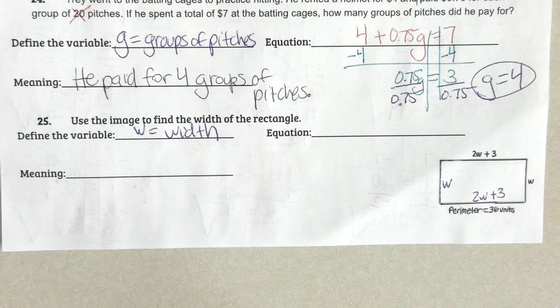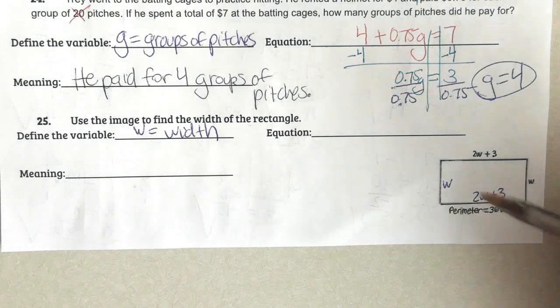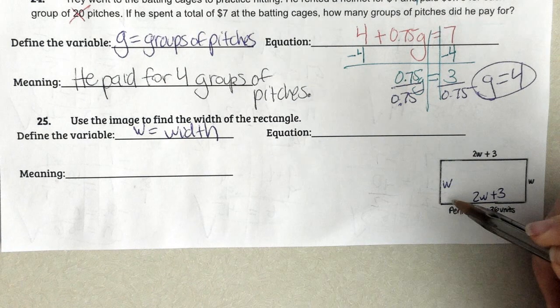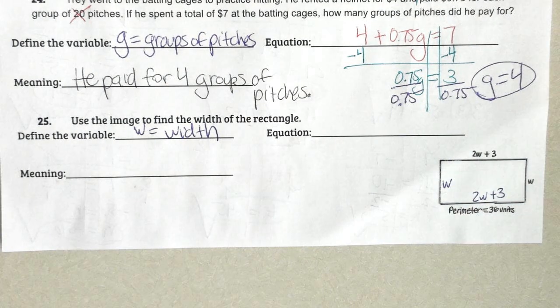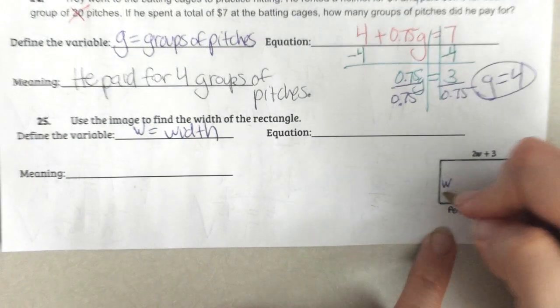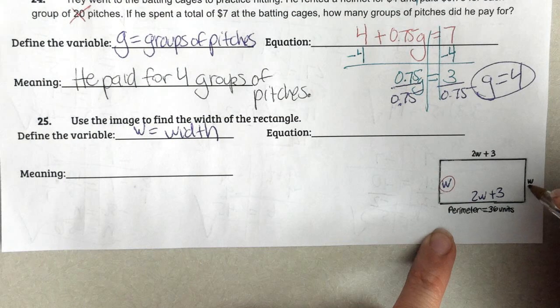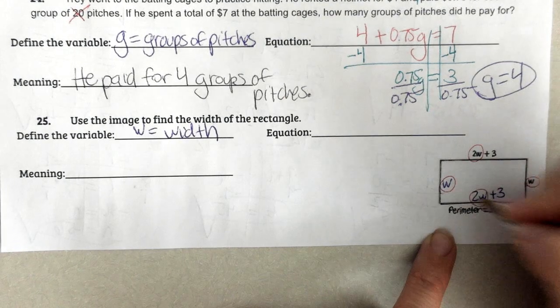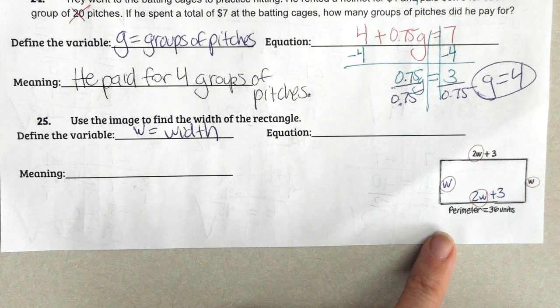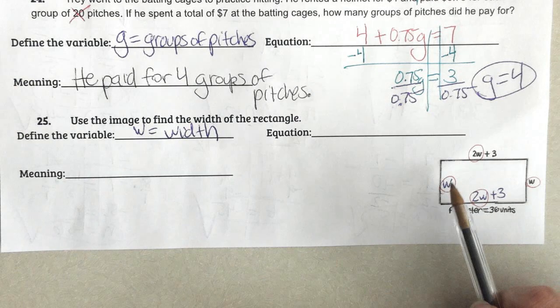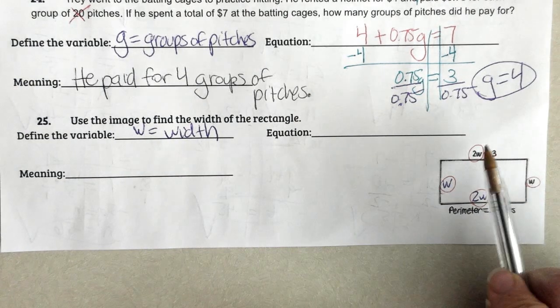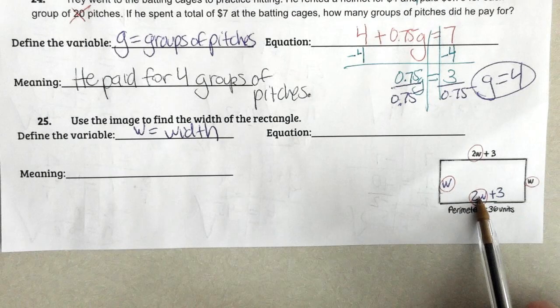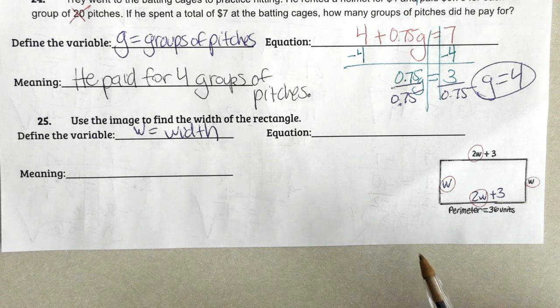If I have to add all of these up together, here I have a W, and then I put another W with it, and then 2 more W's, and then 2 more W's. If I think of this like dollars, $1 plus another dollar plus 2 more dollars plus 2 more dollars would be $6.